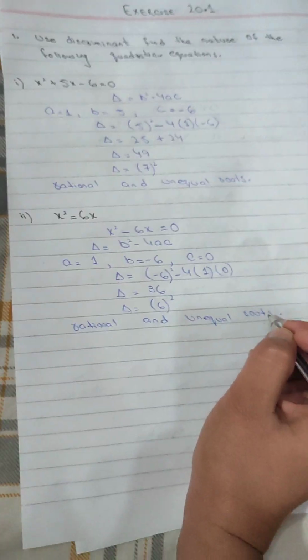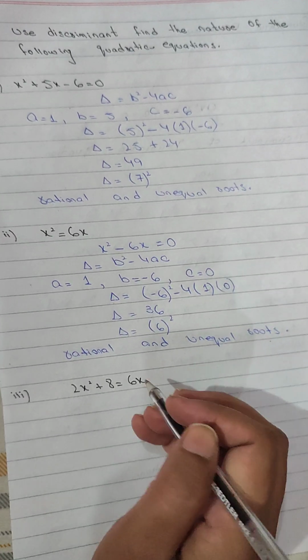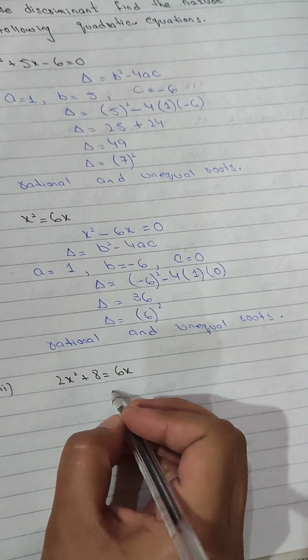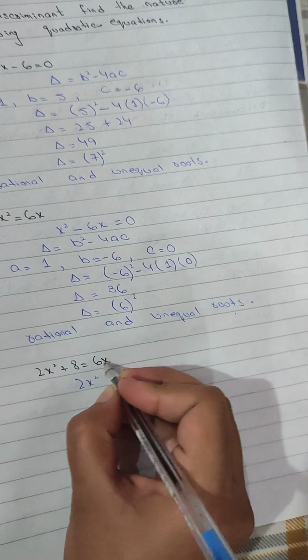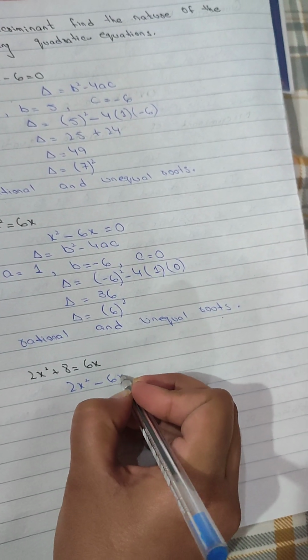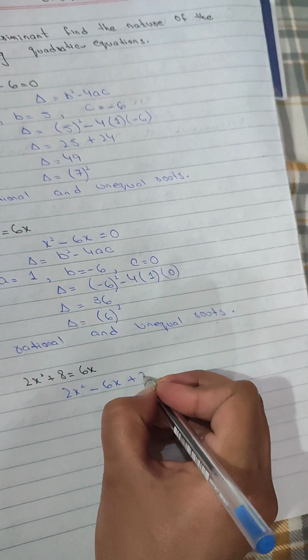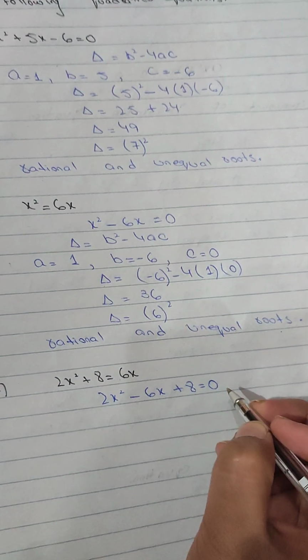Now let's solve part 3. Let's rearrange the given equation. So it will be 2x square plus 6x. When you shift it to the left side, it will be minus 6x plus 8 will be written as it is. If there is no value, then it is equal to 0.